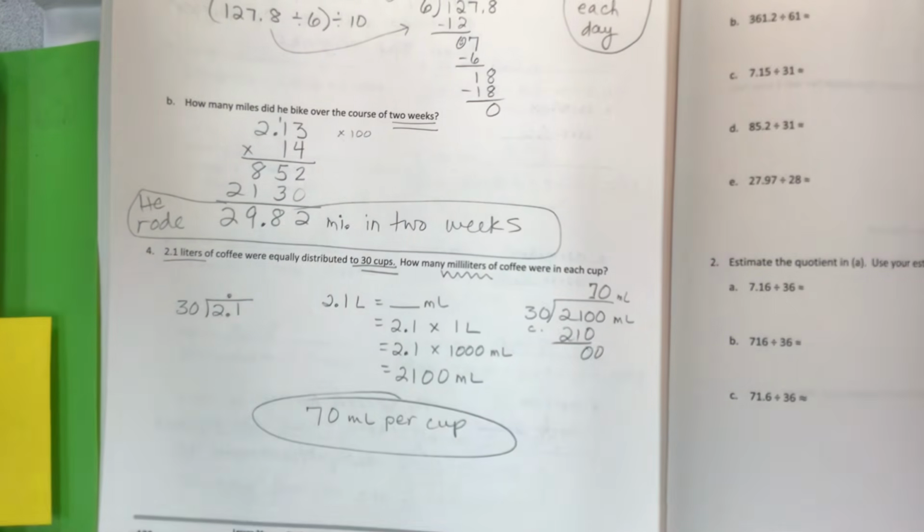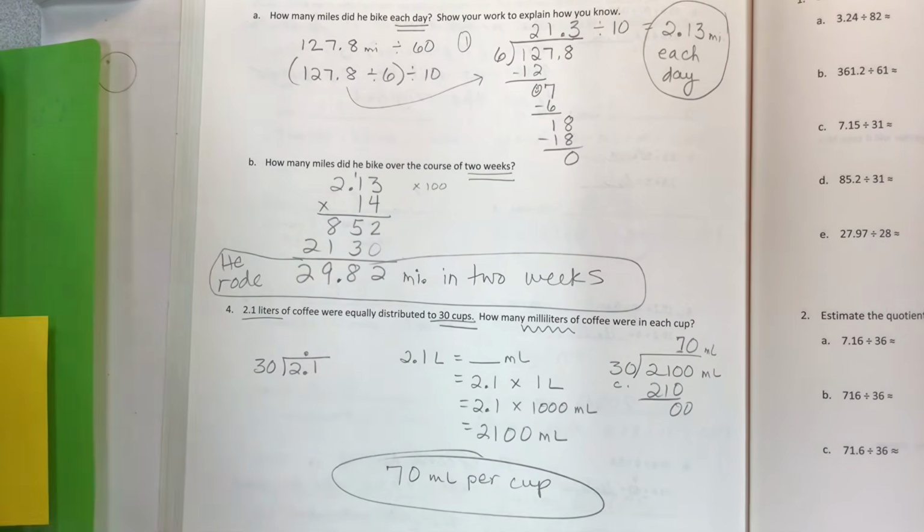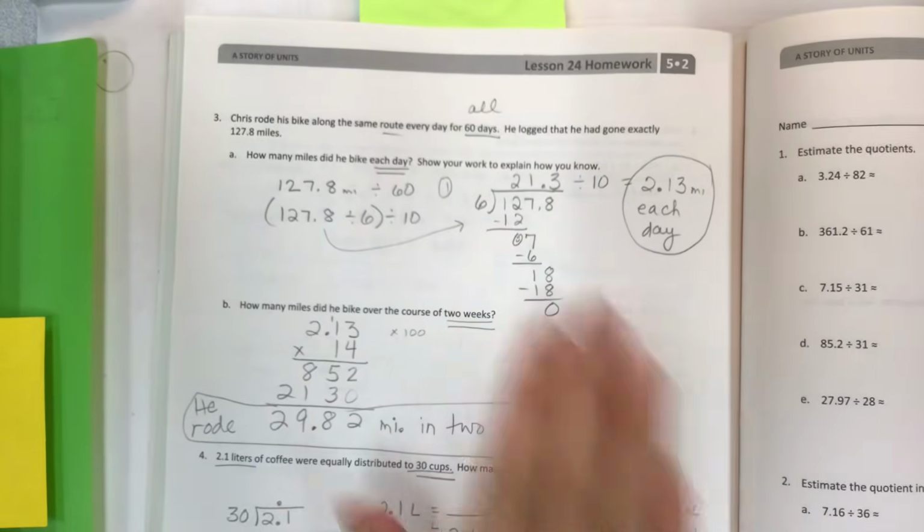Yay! All done. I hope this is helpful. I know these are super hard, so don't feel bad if you don't get it. It actually gets a lot easier in the modules to come. So don't fret. We will always have the standard algorithm to fall back on.